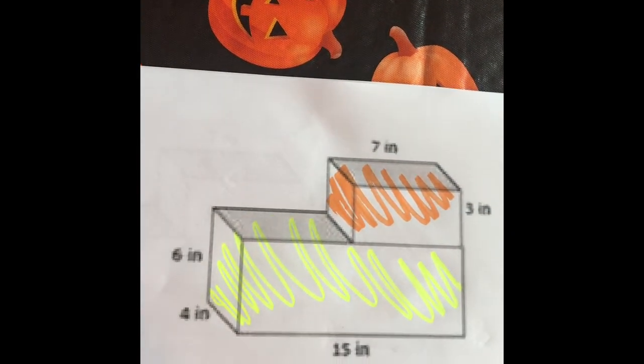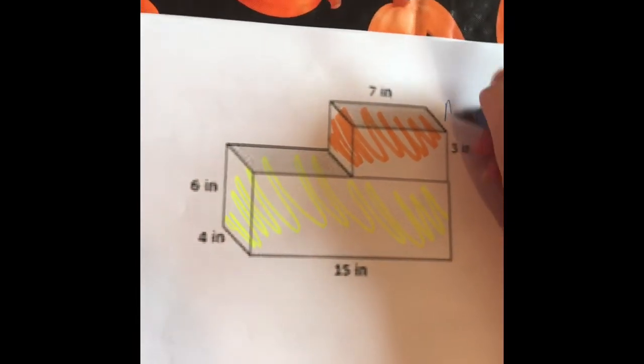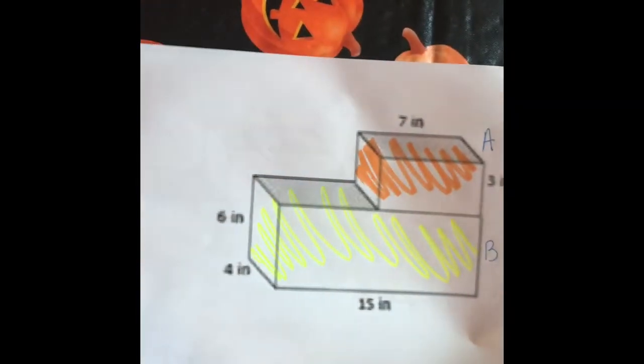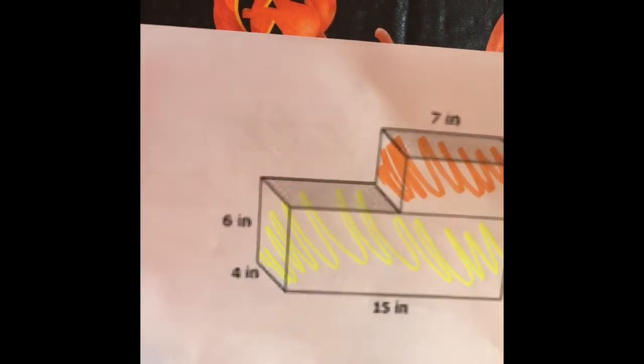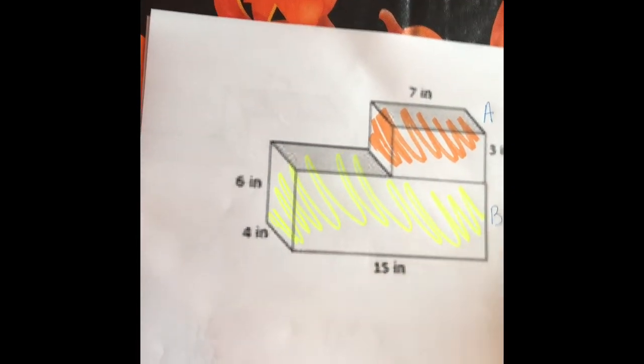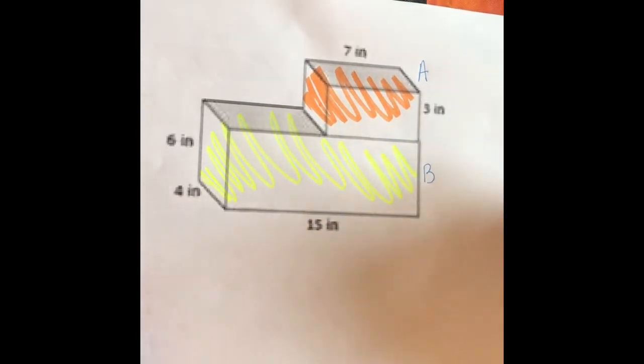So even though you're going to have a different number for the top and bottom prism, the top prism will be A, the bottom prism B, you should end up with the same volume that we got here. So that's a way that you can check your work. So go ahead and work on that. And then I want you to take a picture of your work and upload it to this form so that I can see how you solved this prism or found the volume by splitting up these two prisms.